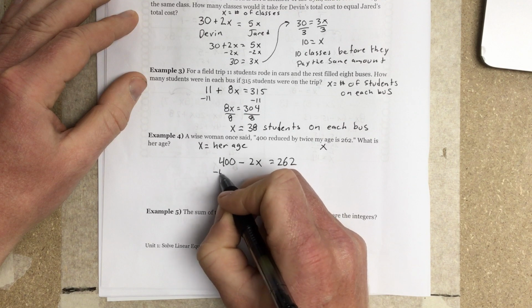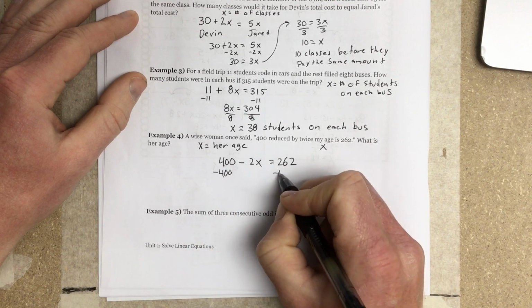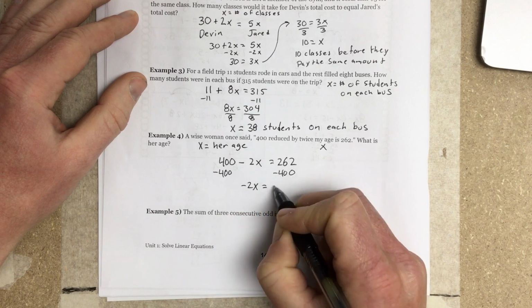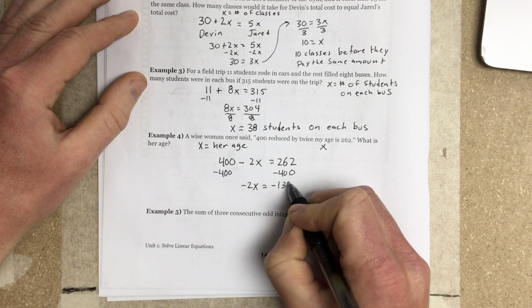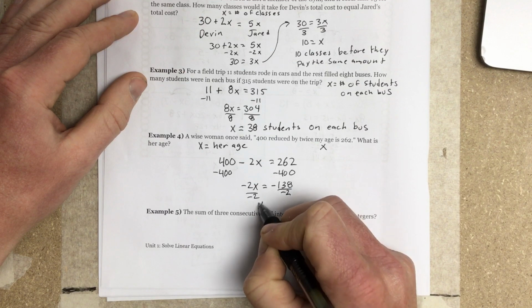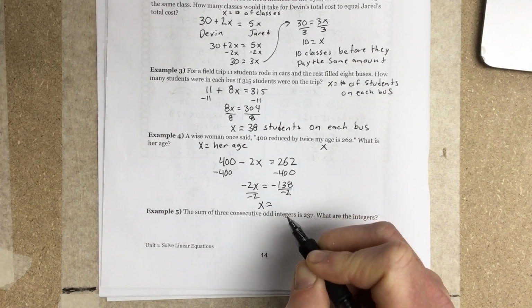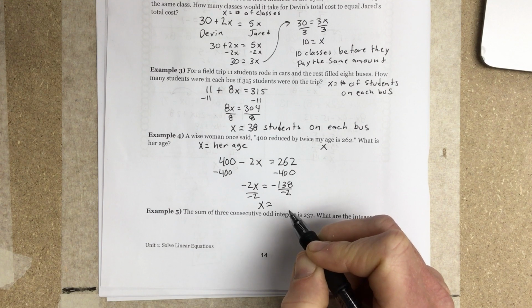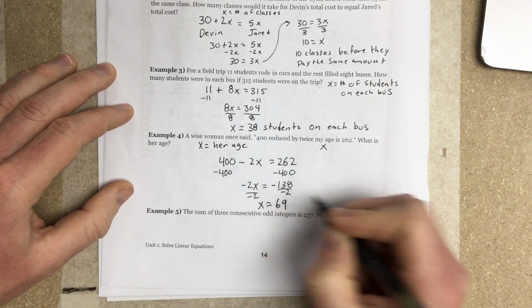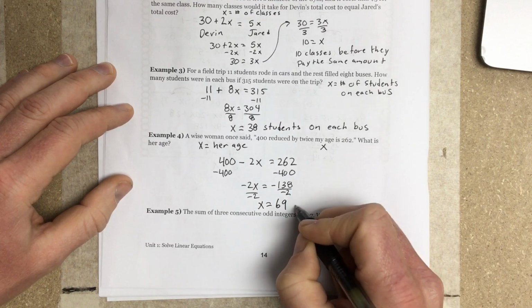Let's solve this. We subtract 400 on each side. We get negative 2x is equal to negative 138. Let's divide by negative 2 on each side. And her age would be 138 divided by 2, which is 69. 69 years old.